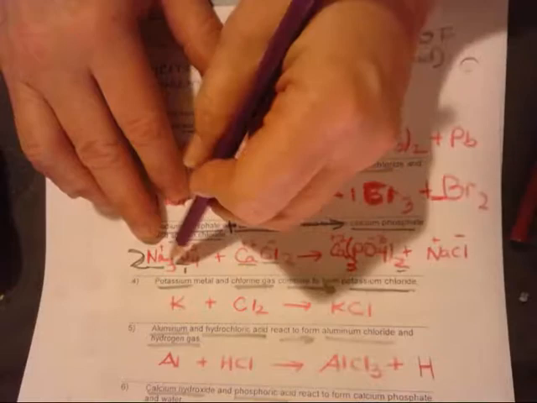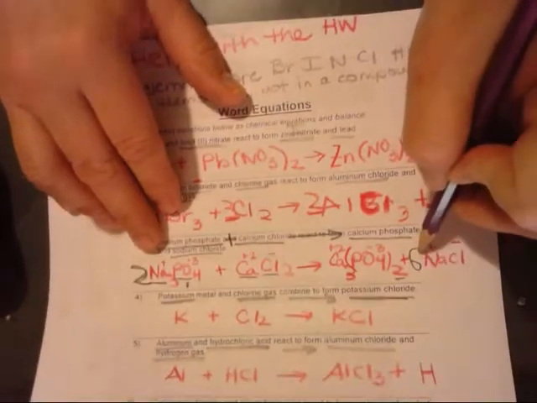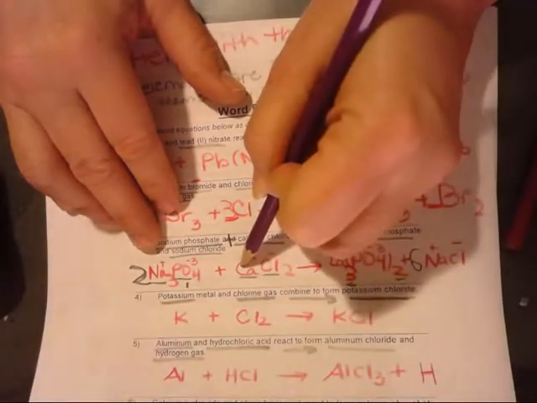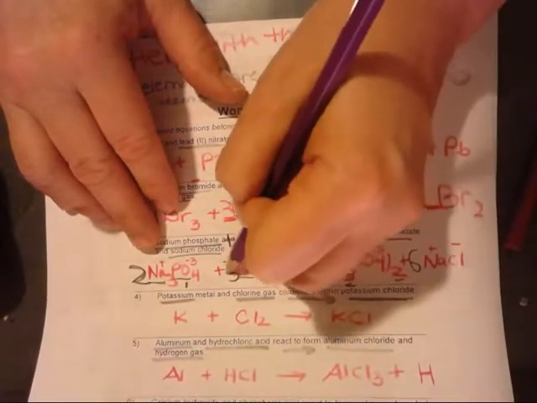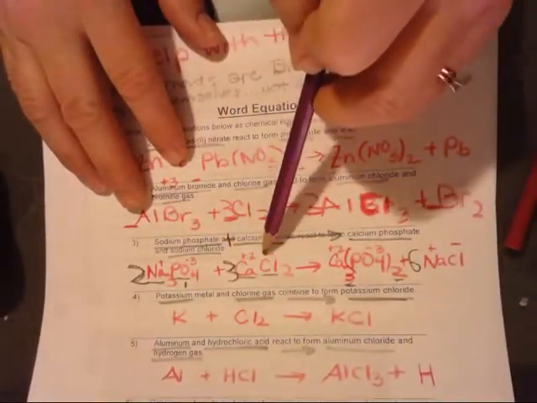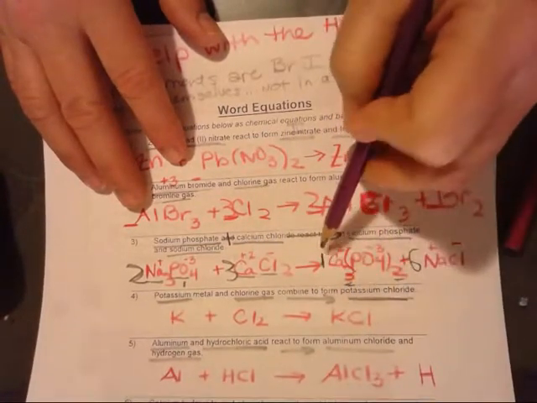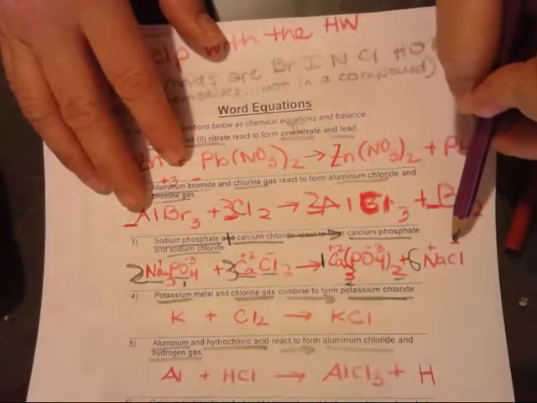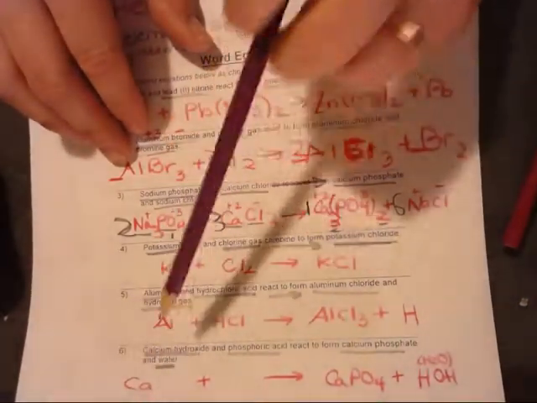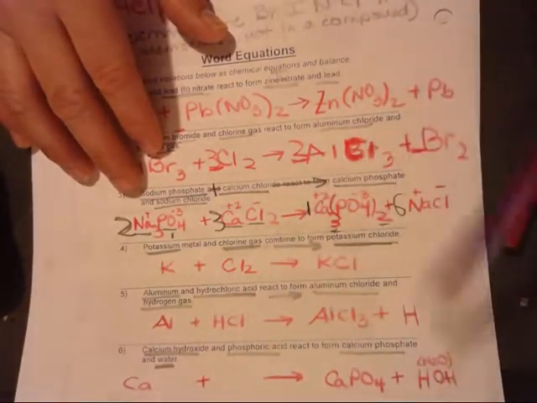Okay? And that makes a total of 2 times 3 sodiums, so you have to put a 6 in front of here. And then because there are 3 calciums here, and there's only 1 here, you have to put a 3 in front of here. So your final answer would be 2 sodium phosphates plus 3 calcium chlorides, making 1 calcium phosphate. You don't have to have the 1 there, but I'm adding it in. And then 6 sodium chlorides. It's going to be very similar to this number 6, because it's having multiple ions of hydroxide and so forth. So check that out when I get there.